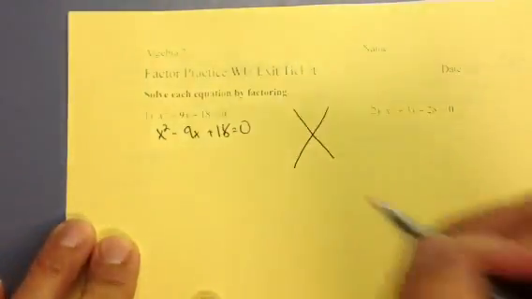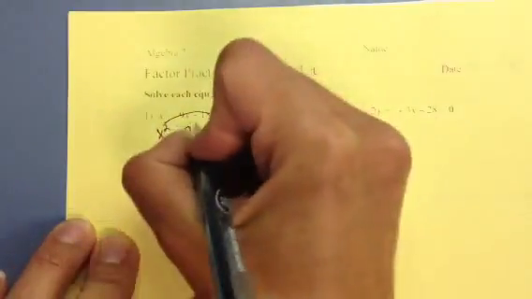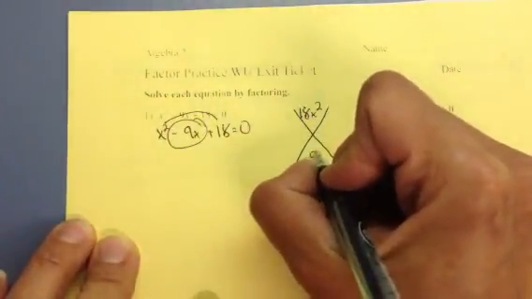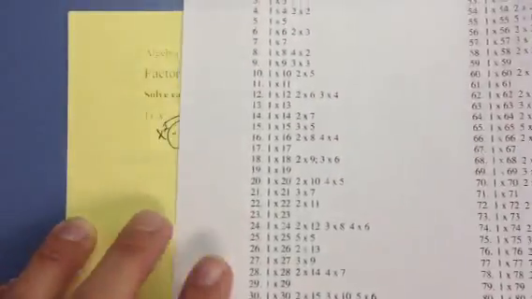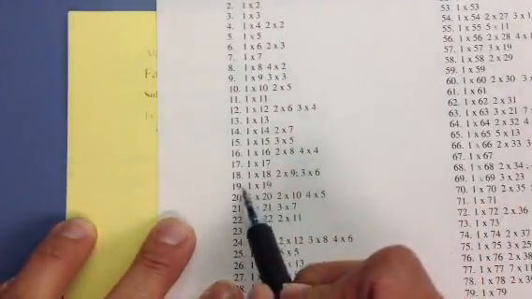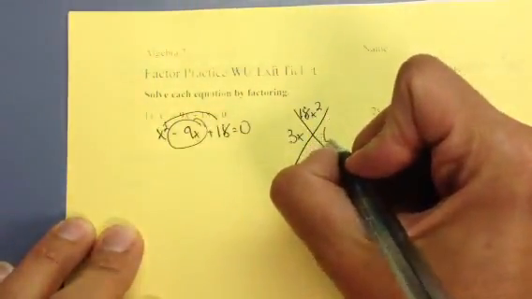Either way, I'm going to make my x. They're all in standard form, so I don't have to worry. I'm going to multiply and get 18x squared, and I'm going to put my middle term, which I want to look at as a negative 9x, here. So now I need the factors of 18 that get me to negative 9 somehow, and I'm going to choose the 3 and 6. So I'm going to do 3x and 6x.